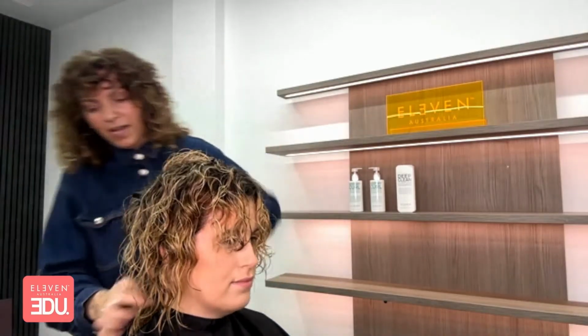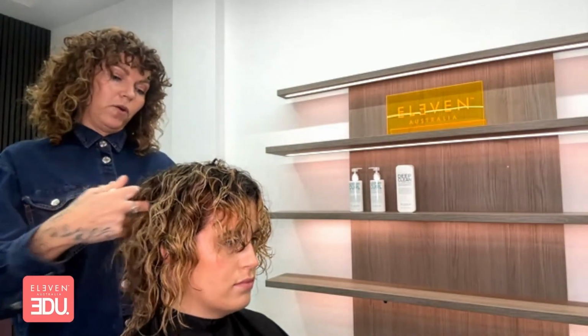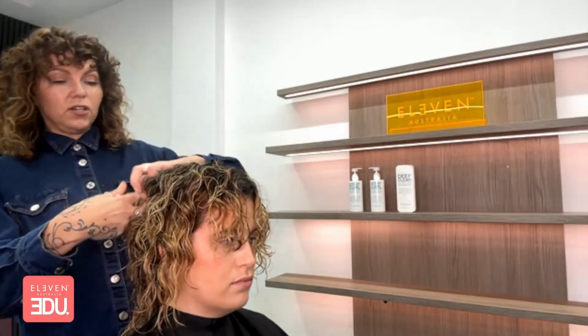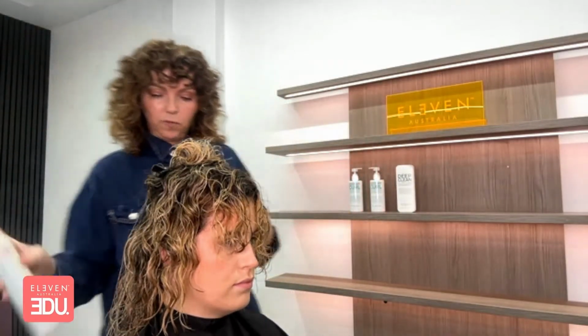It smells so good. What I like about this foam as well, it nearly creates like a cast, yeah? And it's really important for curly hair that when you are doing that, it does create the cast, because you want that moisture to be locked into the hair. You don't want the hair to be flying all over the place when you're blow drying it.